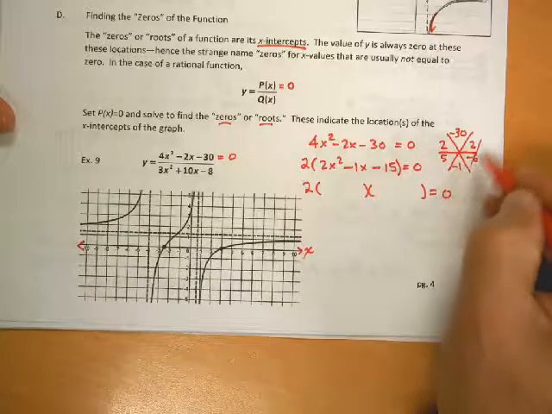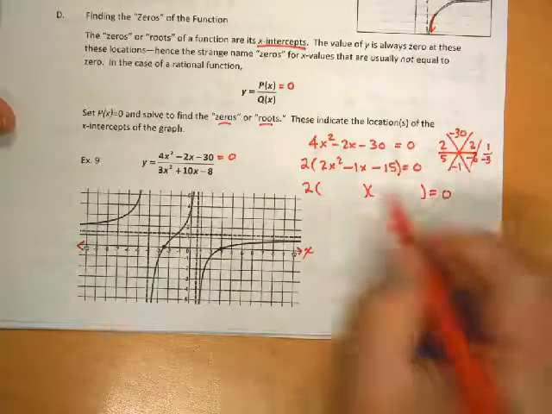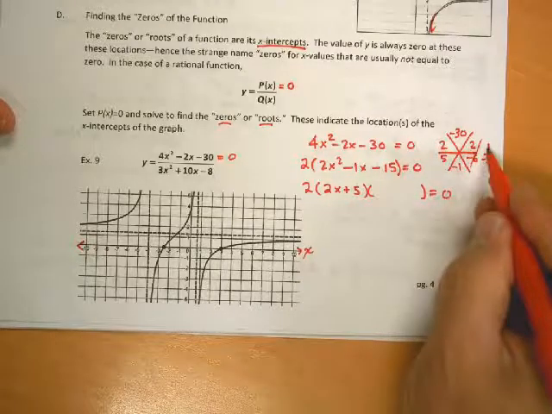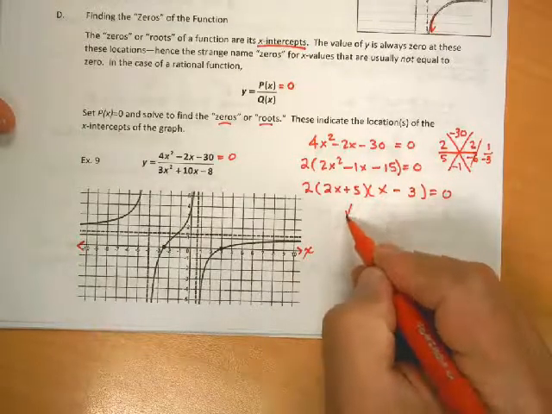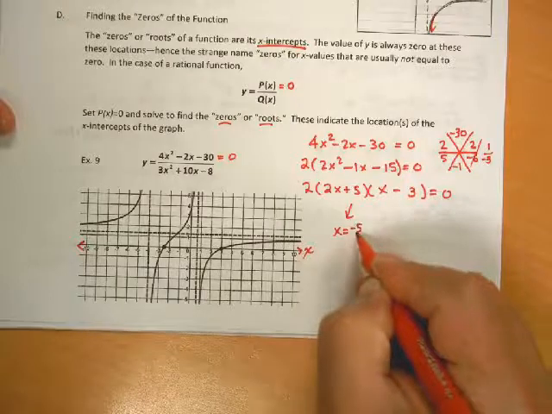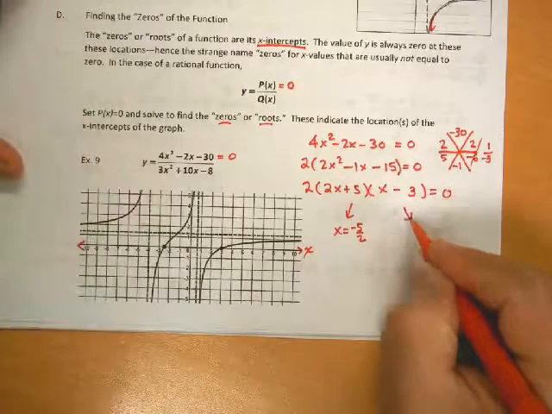A little simplifying over here, and we now found 2x plus 5 is one of the factors, and the other one is x minus 3, so this gives zeros at x equals negative 5/2, that's this location here, and x equals 3.